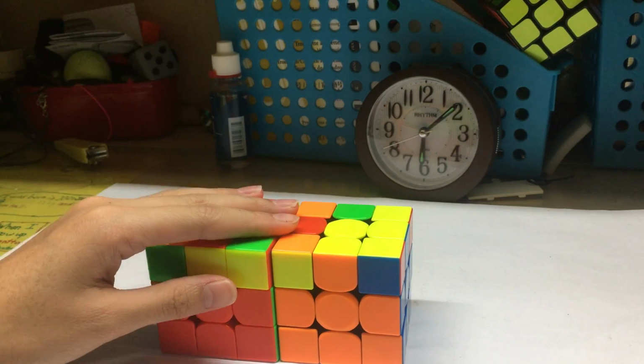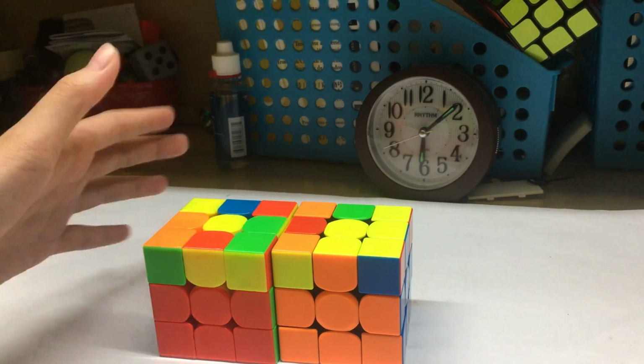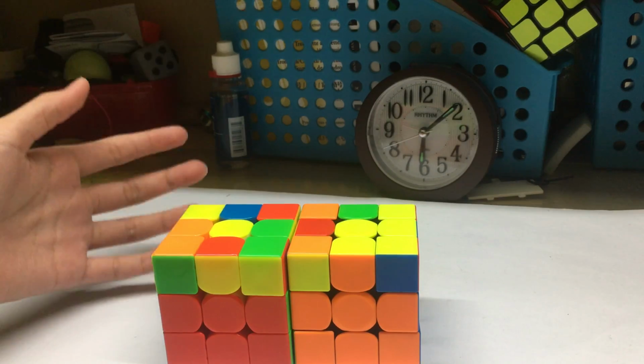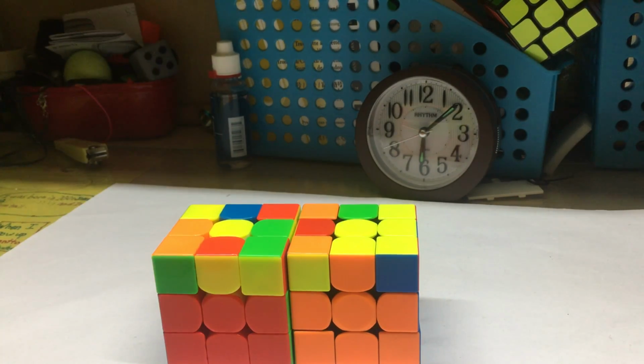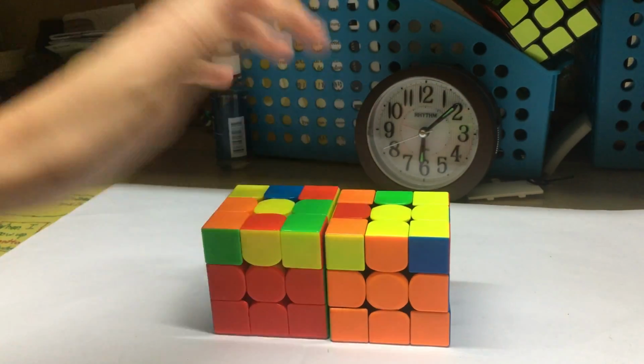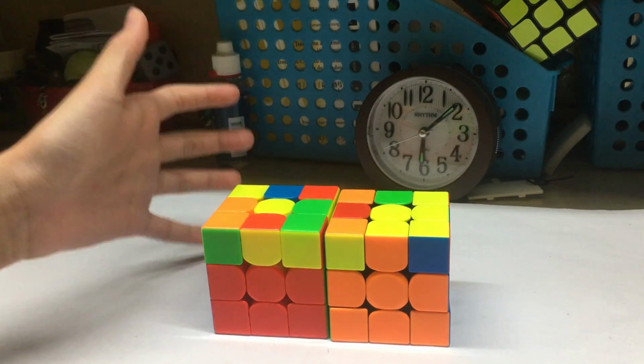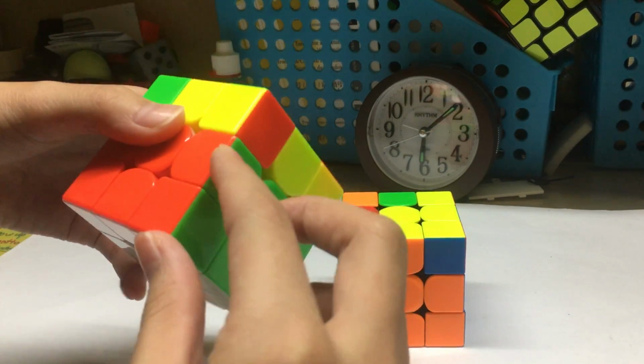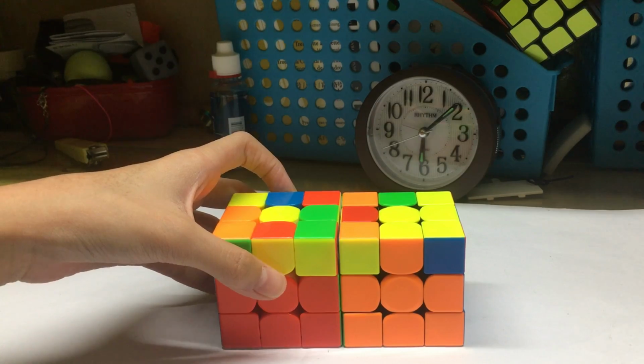There will be more tips and tricks for CFOP and also individually for F2L, as there's quite a lot to learn about F2L, like the efficiency, the look ahead, different ways to pair different pairs.